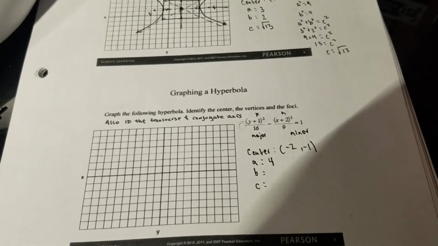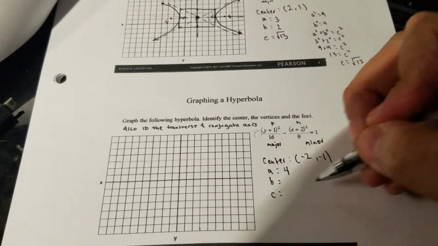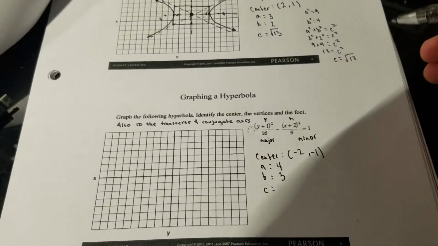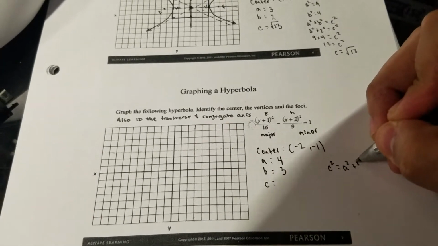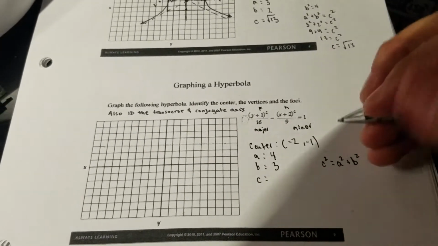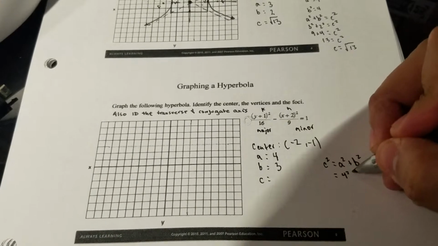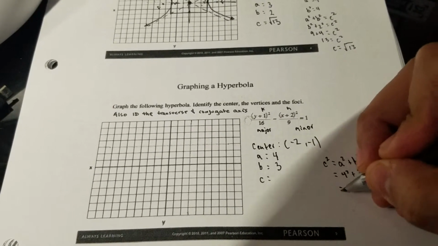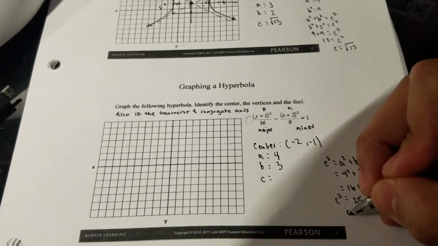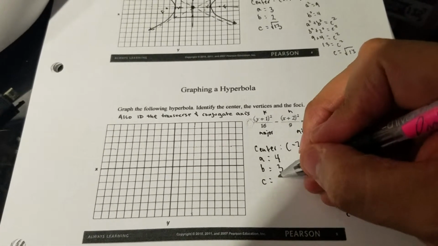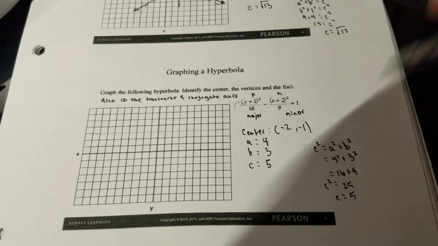The square root of 16 is 4. Square root of 9 is 3, so my B value is 3. And I would use this relationship here to find my C value. So my C value is 5. Okay, this ends up being a perfect square.